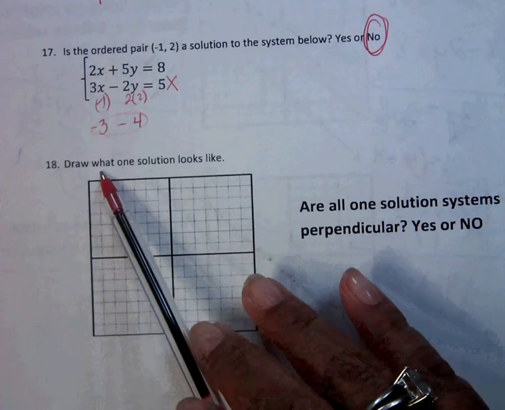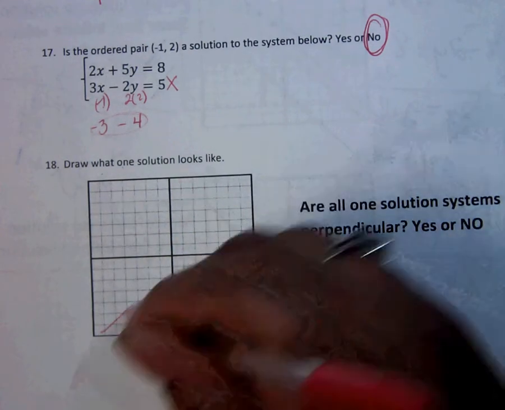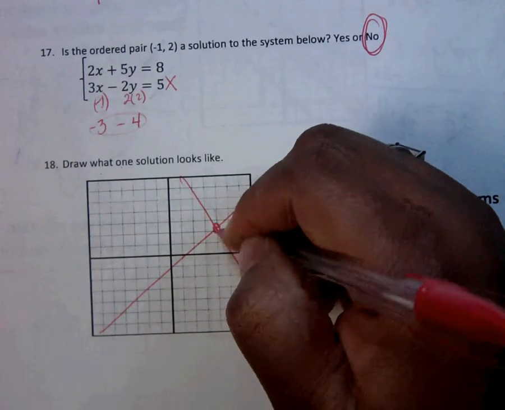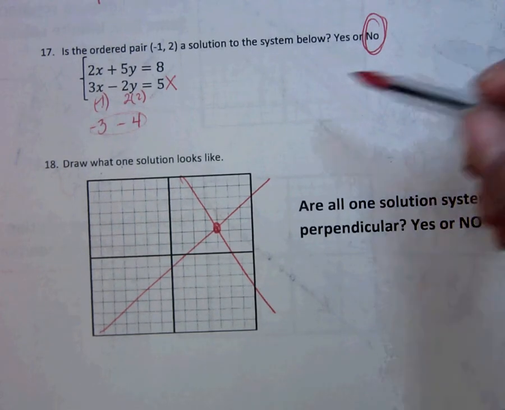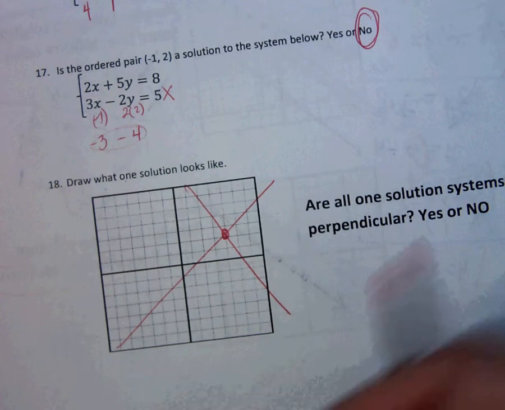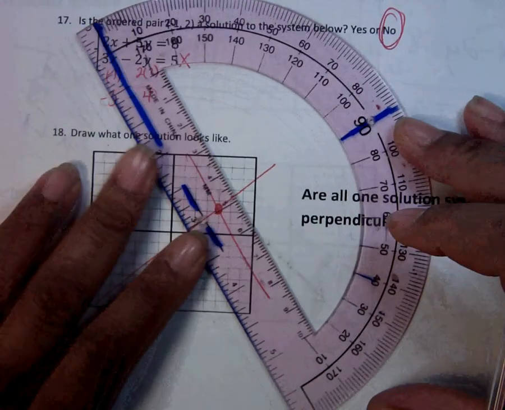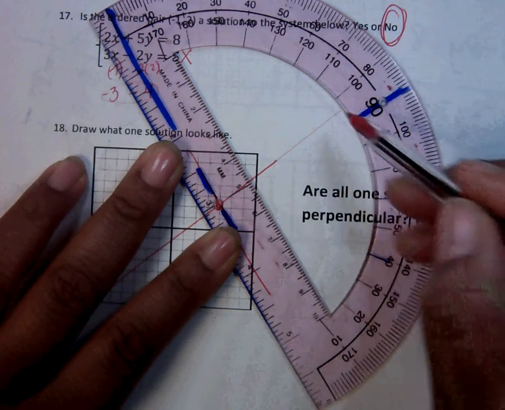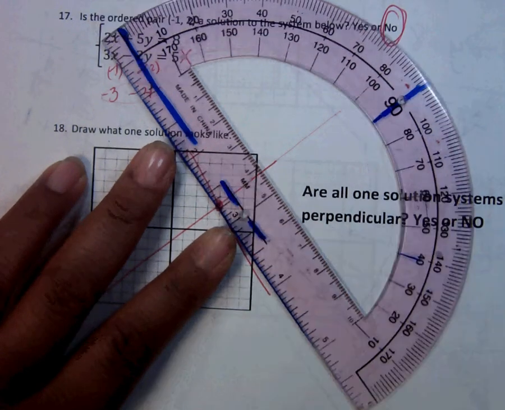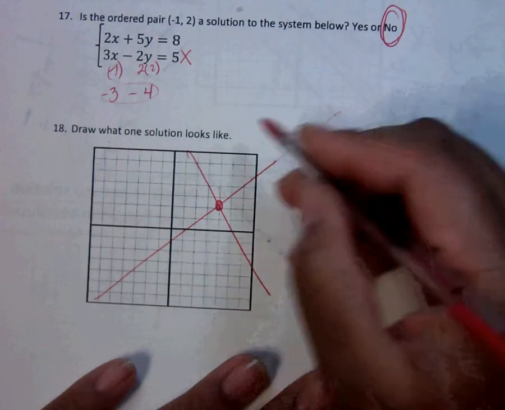I wanted you to draw what one solution looks like, and I drew it. Are the lines perpendicular? If I check it with my protractor, I know you don't have one at home, but if I checked it, it is a little off. So the answer is no. It's not 90 degrees.